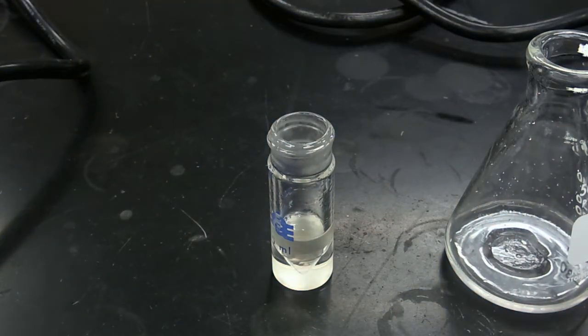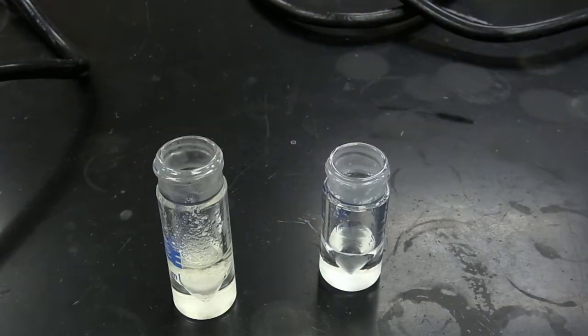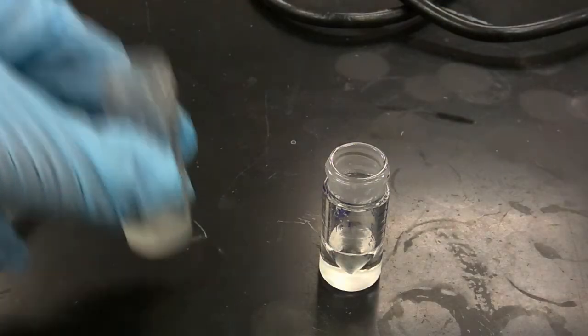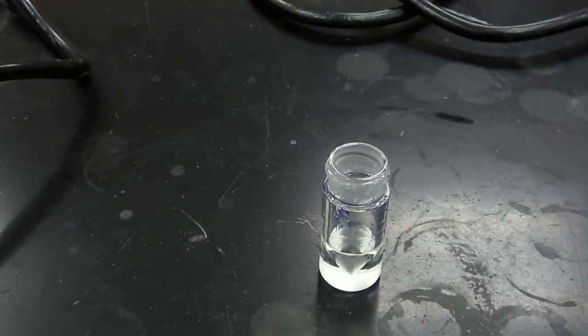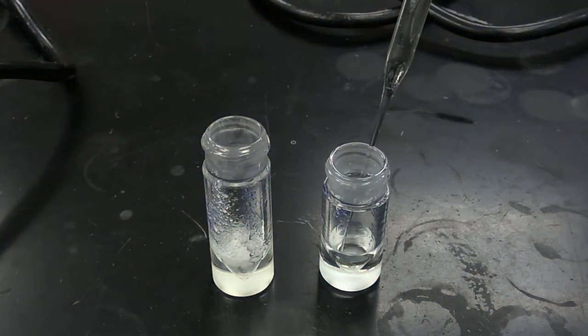Okay, so now we're going to dry our reaction mixture. We're going to dry our organic extracts with sodium sulfate. So let's add the sodium sulfate, and we'll resume once that's complete. Okay, so we finished drying our sample. So now we're going to transfer our dried organic layers into a 3 milliliter conical vial.